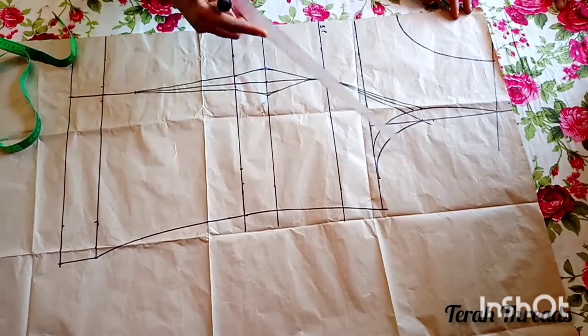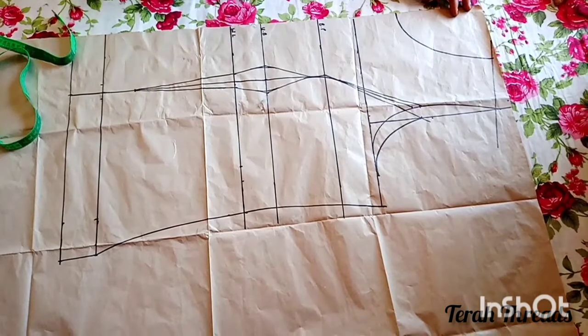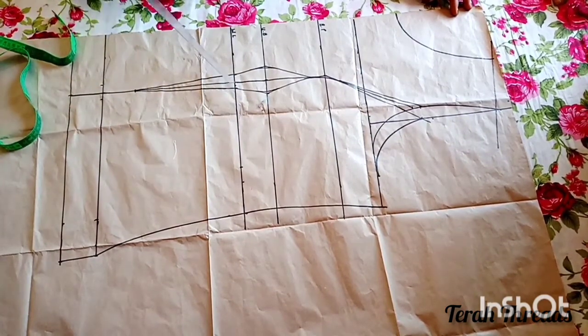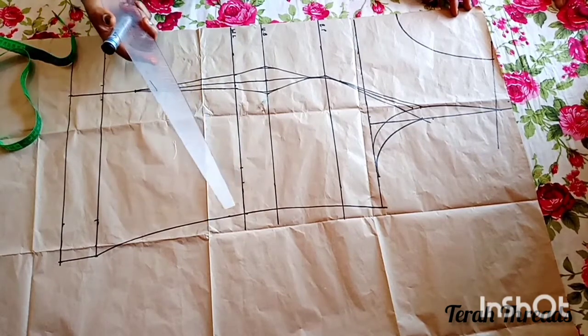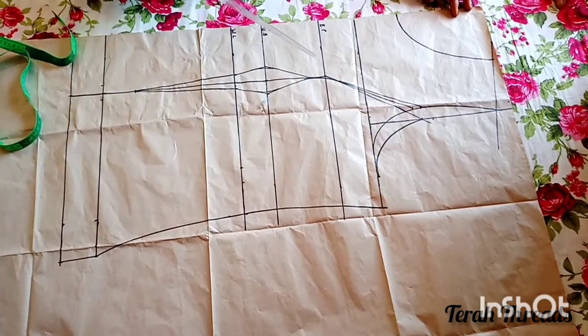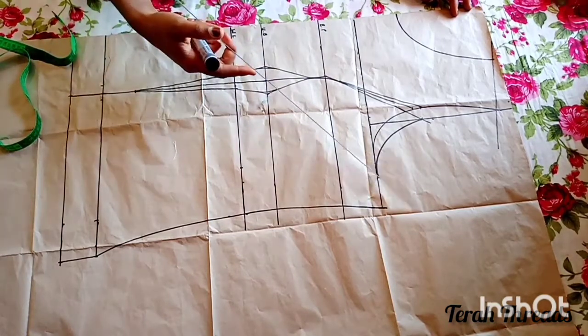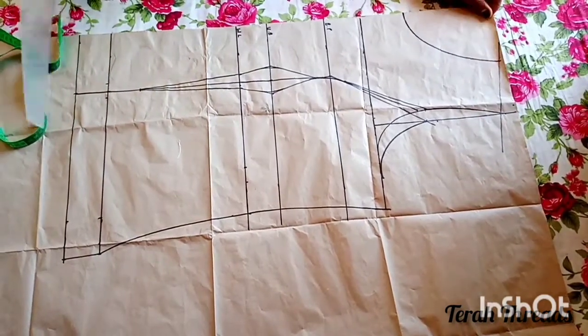And that's all for the front pattern. Please, for better understanding, you can go over this video again so that you understand better, just going through the steps one after the other.